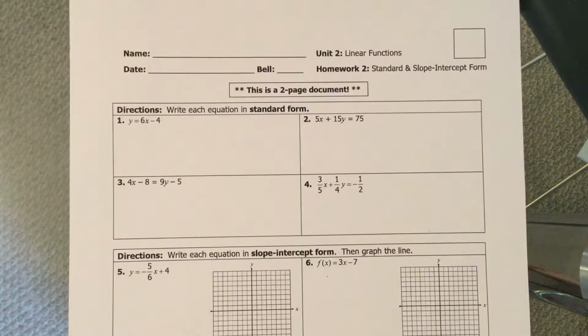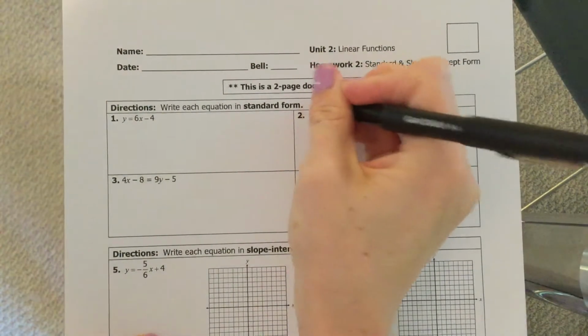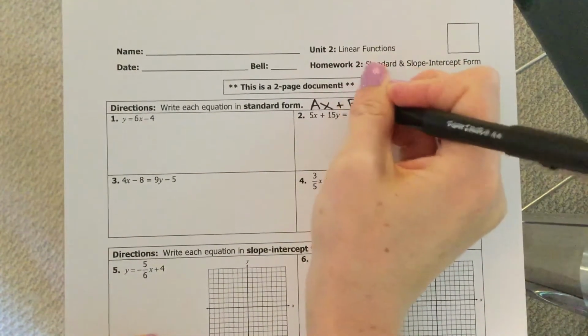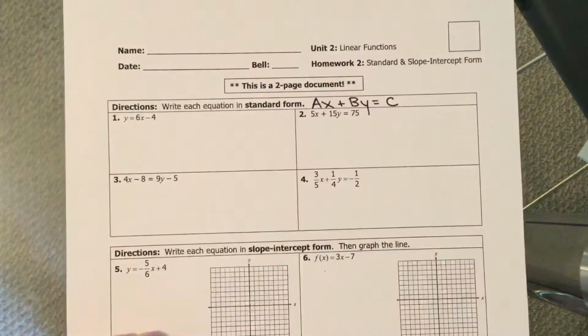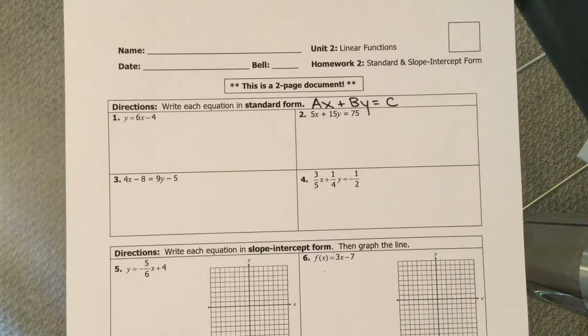Right, homework 2, standard and slope-intercept form. So first set we are writing in standard form. Just as a reminder, standard form is ax plus by equals c. So that's the form we're trying to get it into. Remember, there's a few rules along with that.